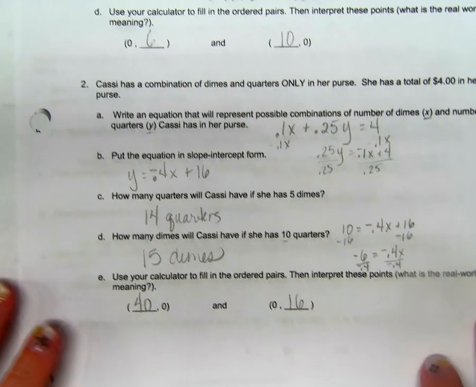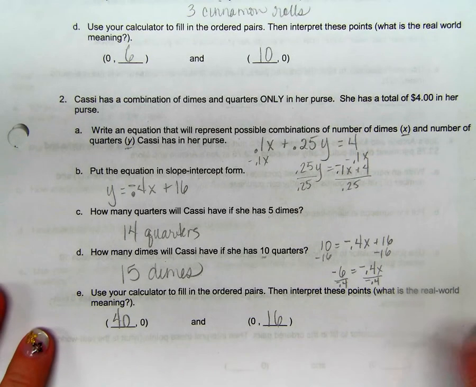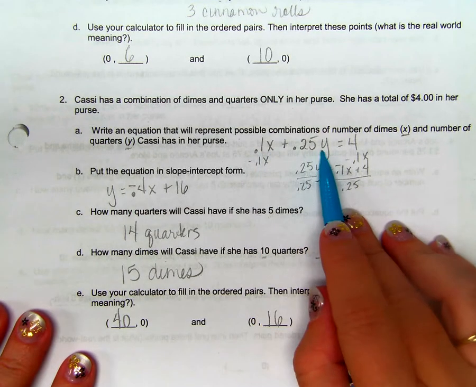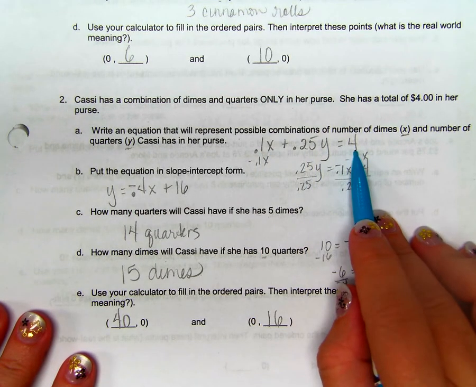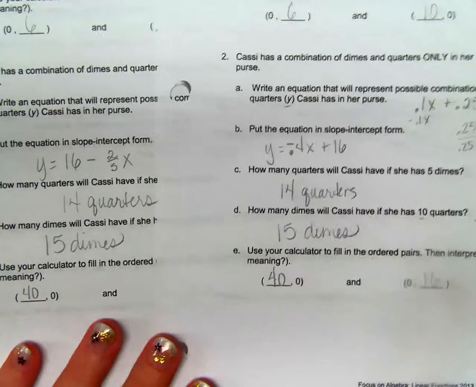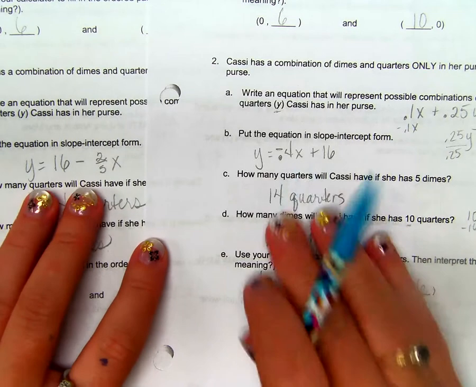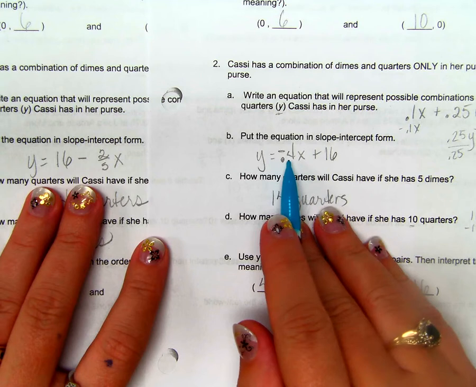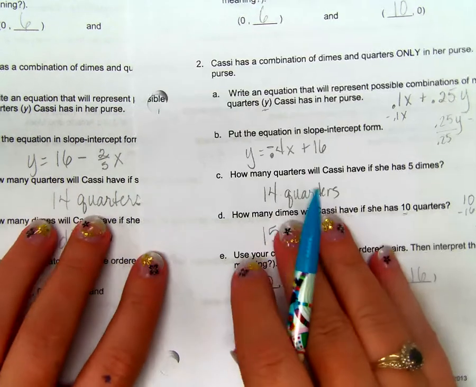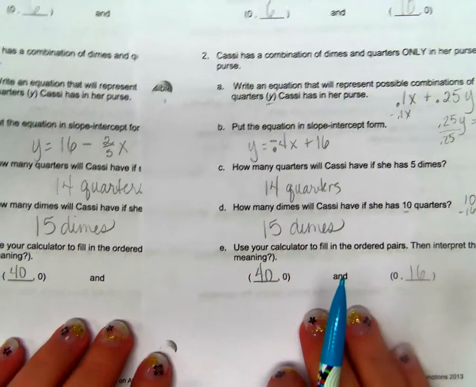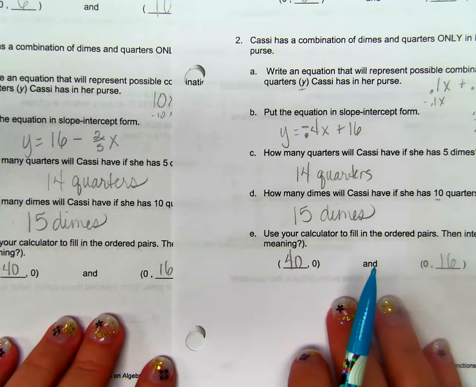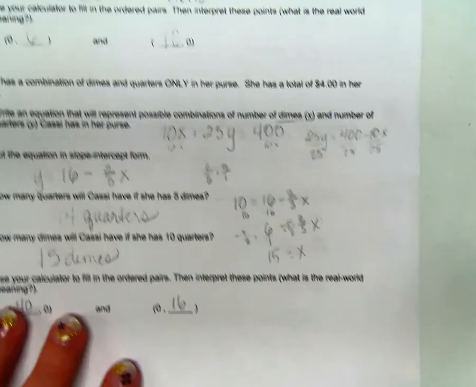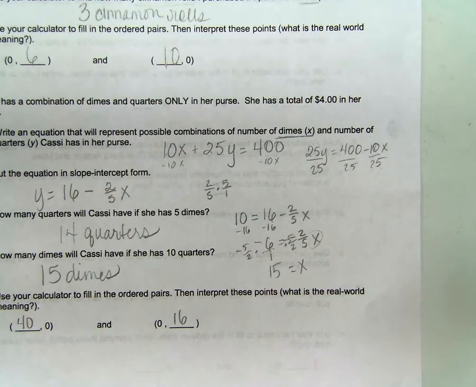Look over here real quick. This is what we did last period, except we used decimals. 10 cents for x, 25 cents for y equals 4. Did we get the same thing for our equation? Is that the same? Is 2 divided by 5 equal to 0.4? It is, right? Look, 14 quarters, 15 dimes. We still got everything exactly the same. We just have to be careful of that number at the end, if we use decimals or not. Okay?